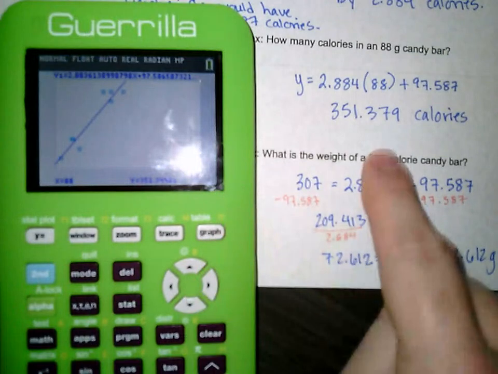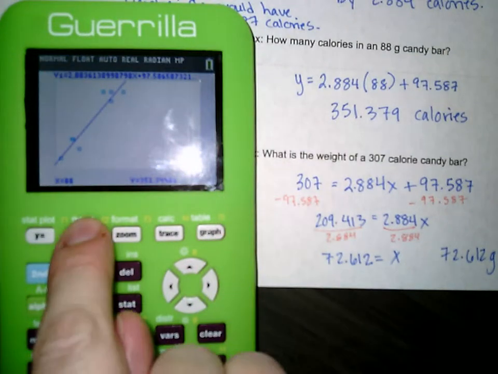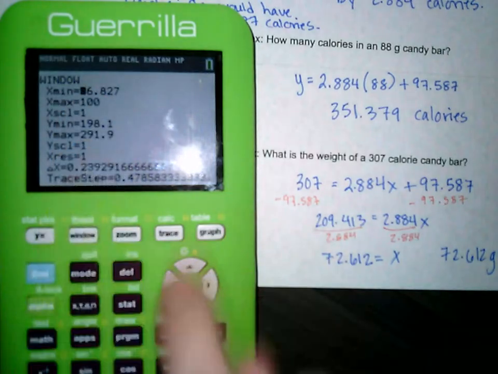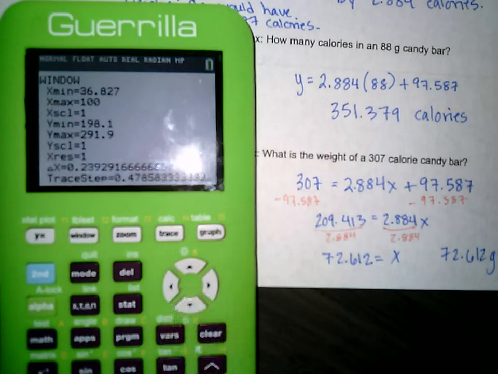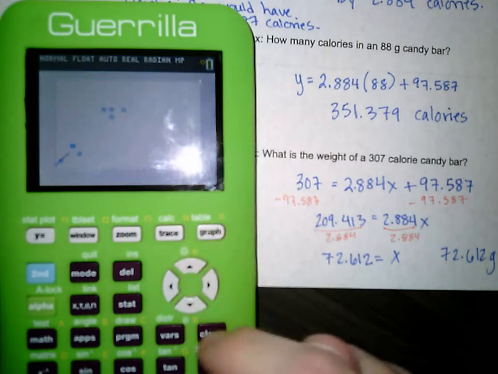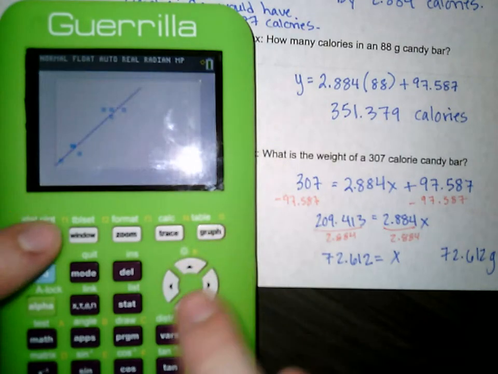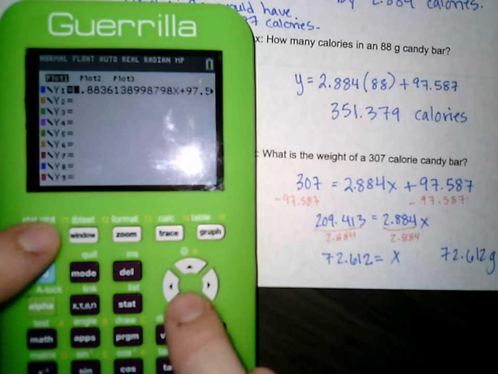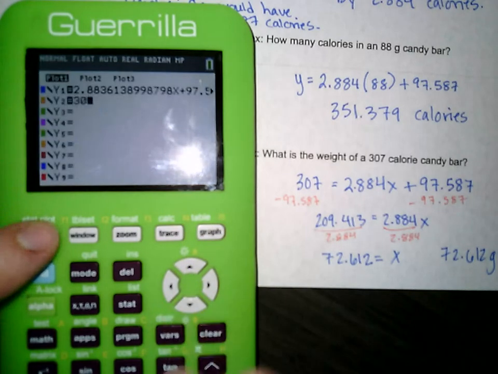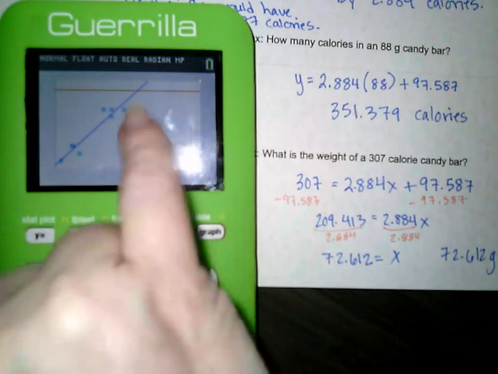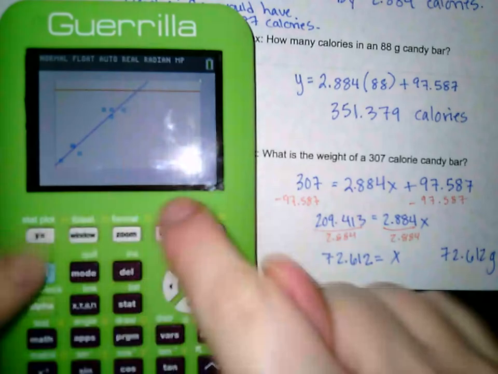Then to figure out the 307 calorie candy bar, I'm going to make sure my window goes up. It does not, so I'm going to make my window go up to maybe 320 or so. Go back to my graph. Then I'm going to have to graph y equals 307 and then find the intersection. When I go back to that graph, I can see that right there is where my two lines cross.